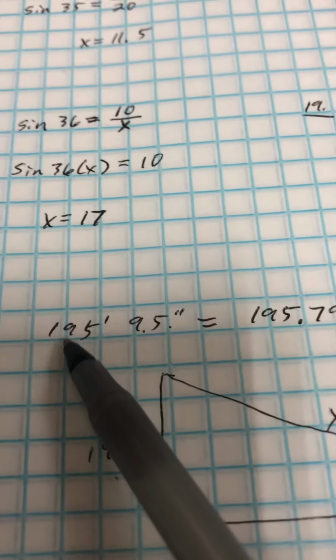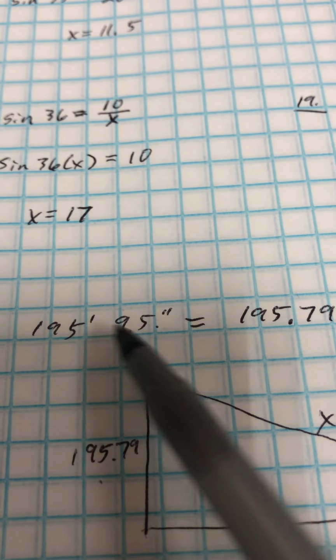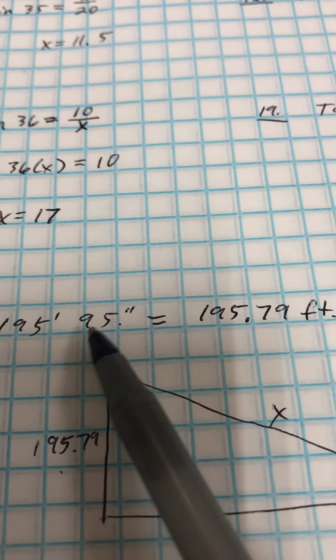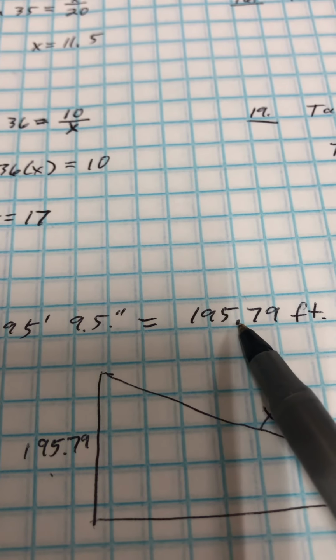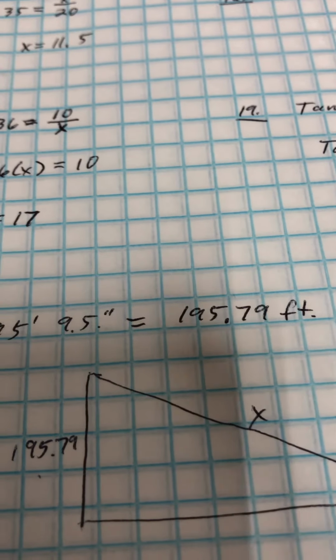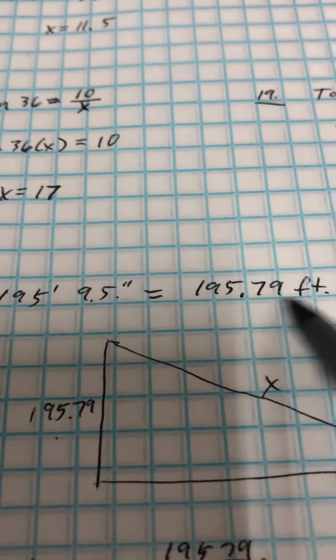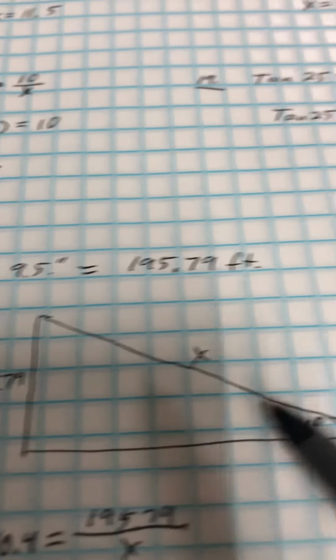Well, I changed 195 feet and 9.5 inches to just feet. So 9.5 inches ends up being 0.79 of a foot. I just took 9.5 divided by 12. So I got it just in feet. That makes it a little bit nicer.